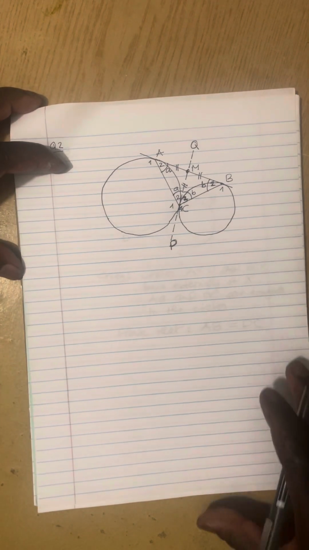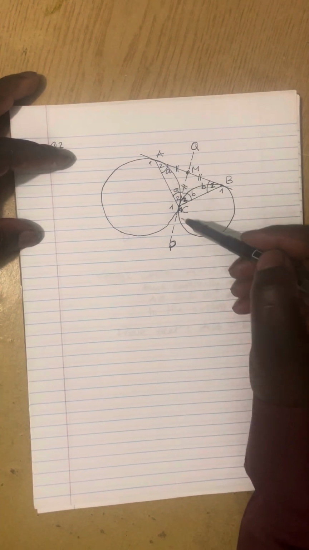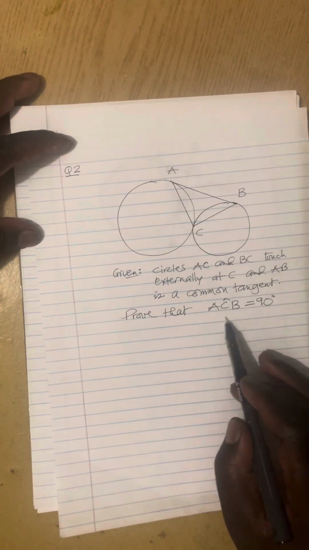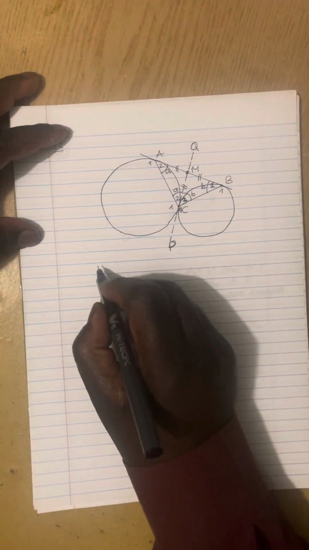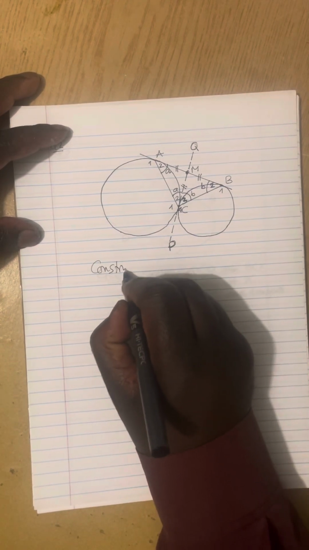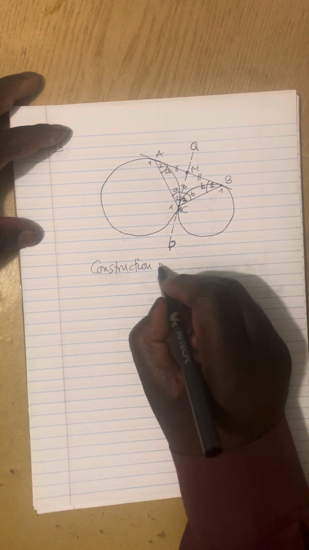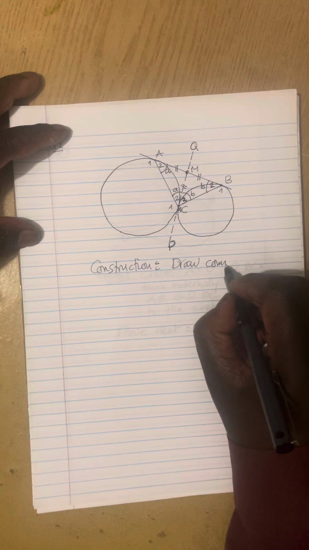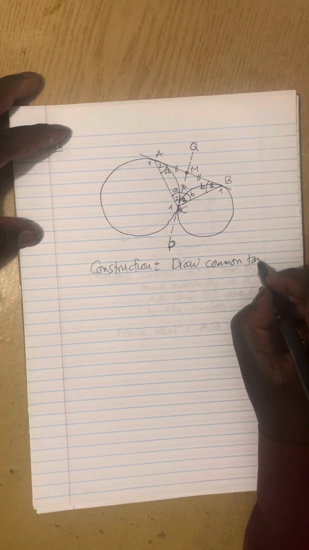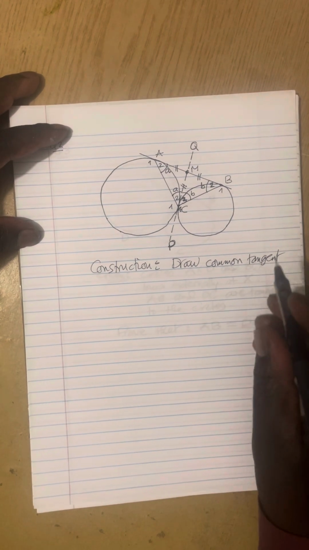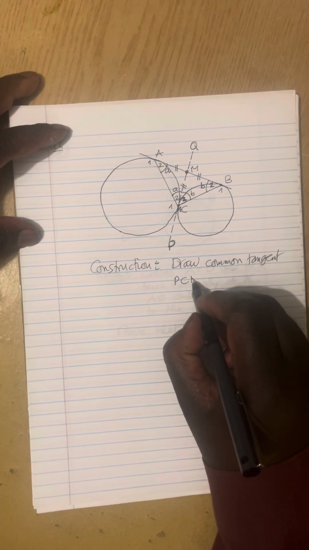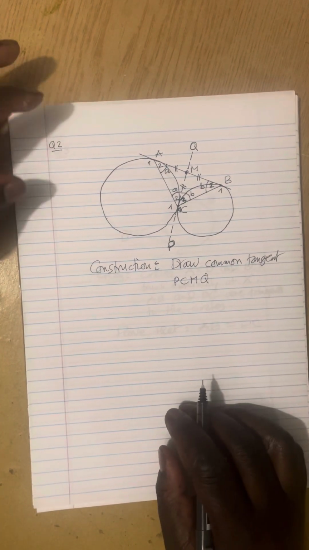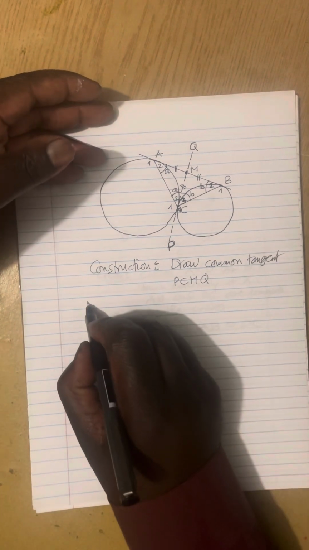Now, we set out a proof to the fact that angle ACB is 90. Remember, the question says, prove that angle ACB is 90 degrees over here. So, we're going to say construction: draw common tangent PCMQ as shown in the diagram. And then we go to proof now.